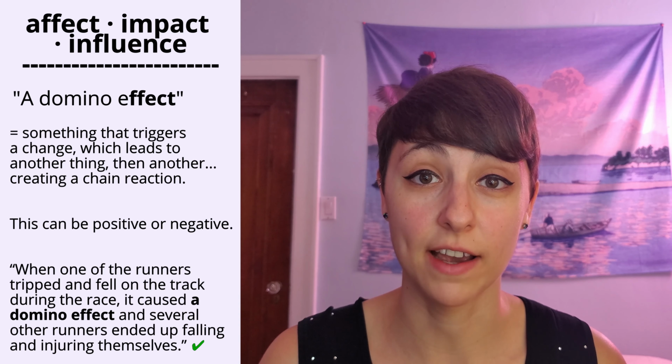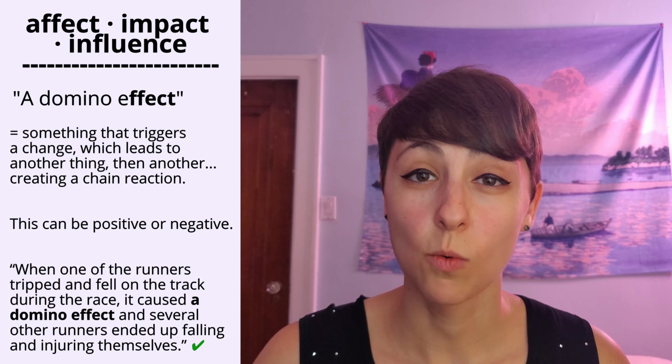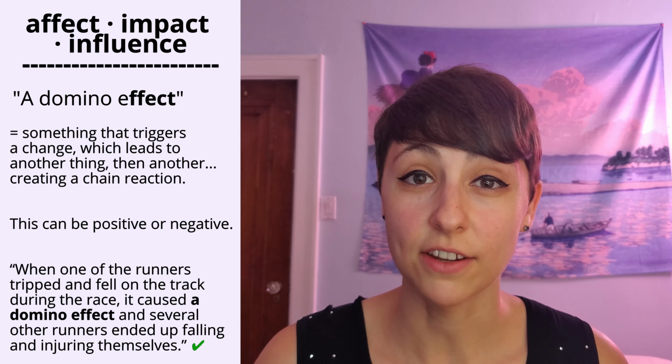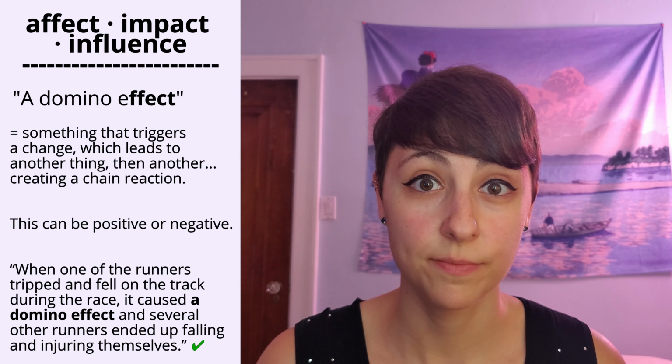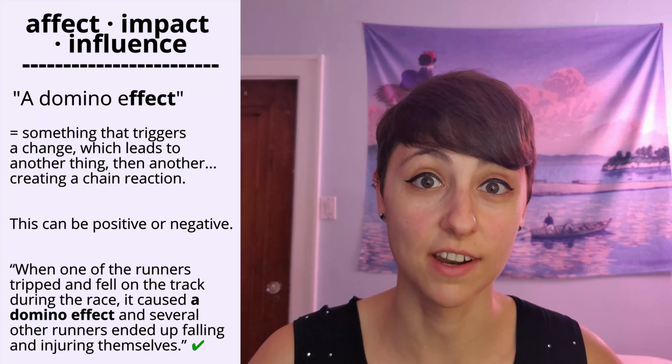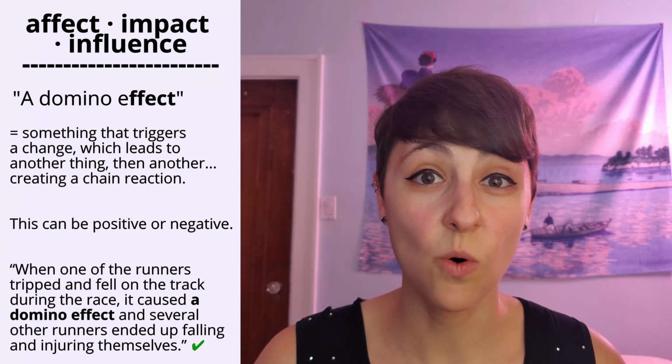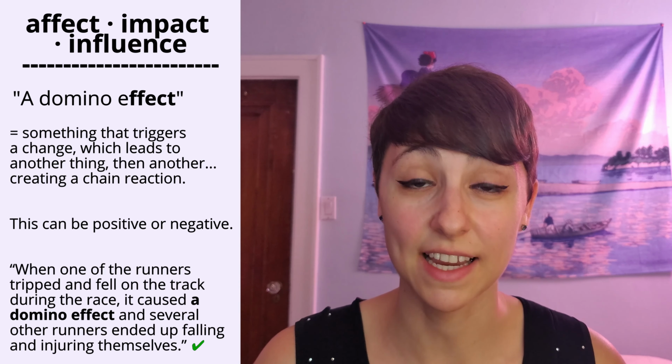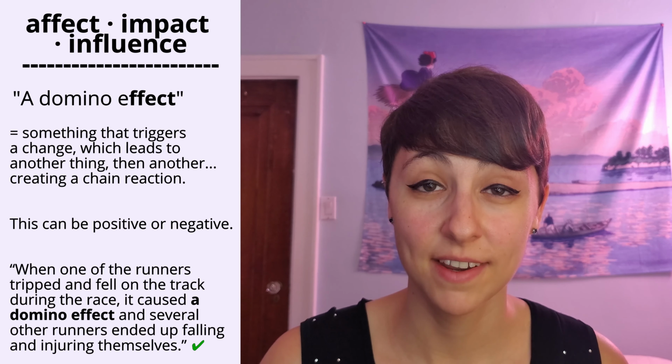There aren't so many of these strict set expressions with impact, but I did think of one for effect. A domino effect describes one action that triggers a change, and then that change triggers another change, and then a whole series of events, like a chain reaction, occur.